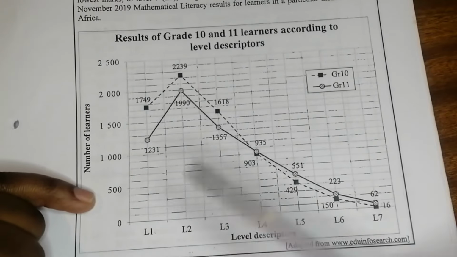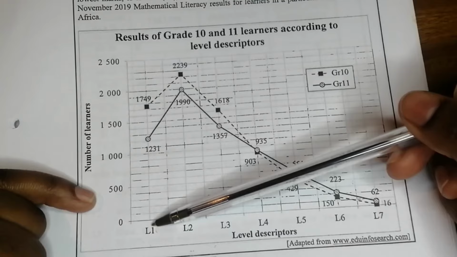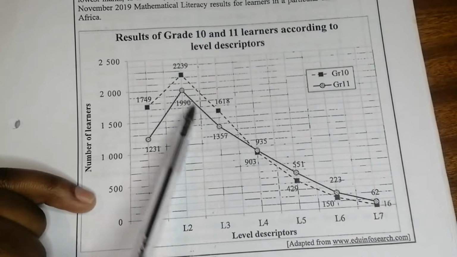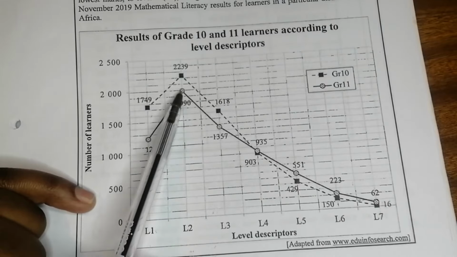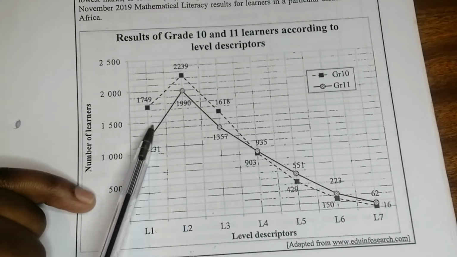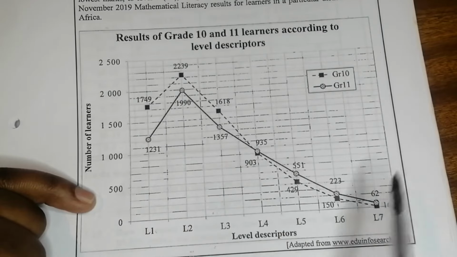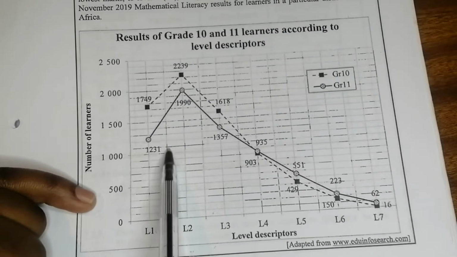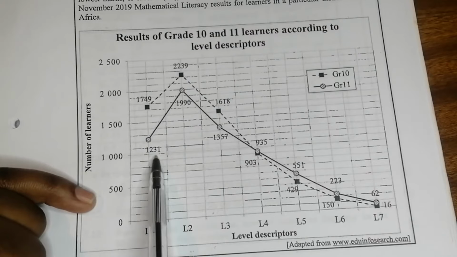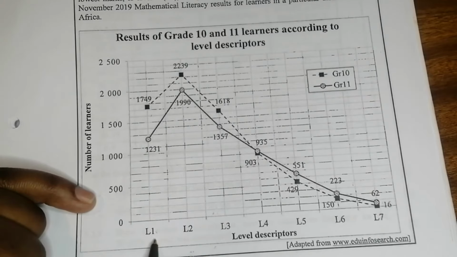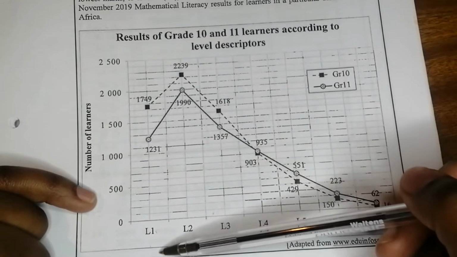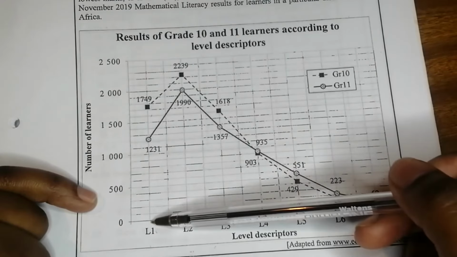So by looking at this, we can see, for example, looking at the first one, if we look at L1 and we look at the first line graph, the line graph that shows the results for the grade 11 learners, it tells us that 1,231 grade 11 learners received a level 1 in terms of their marks. So 1,231 learners received L1, which is the lowest marks in grade 11.